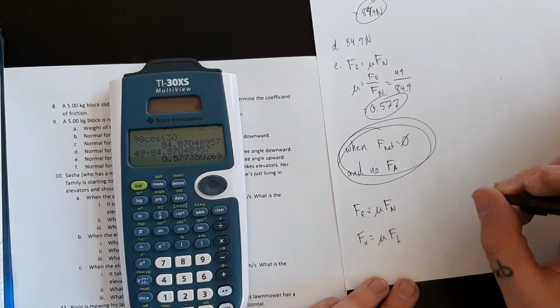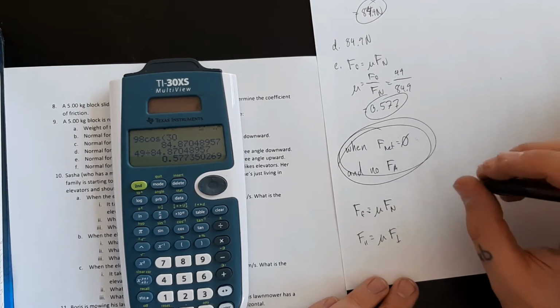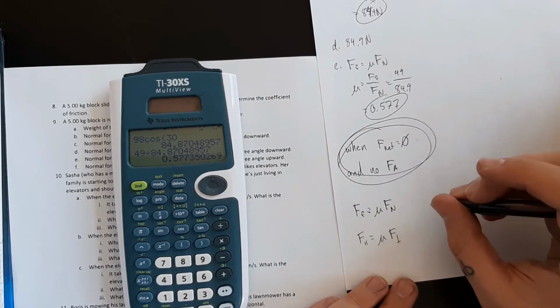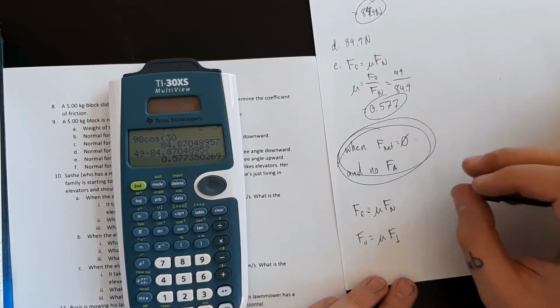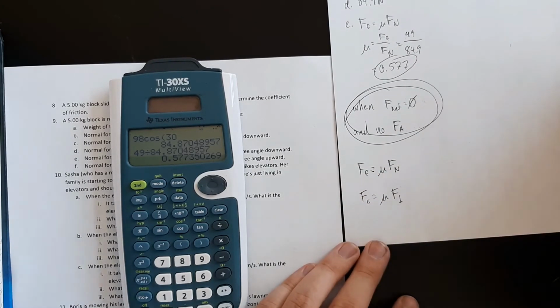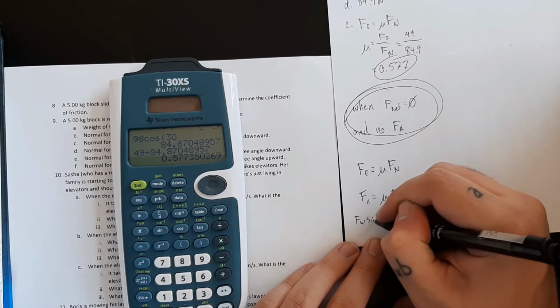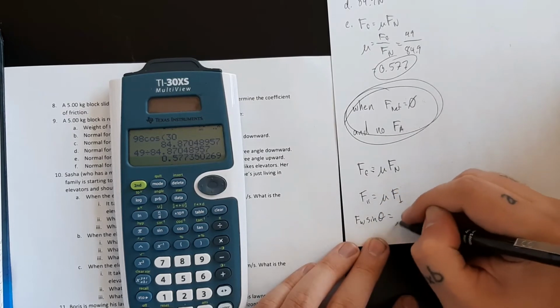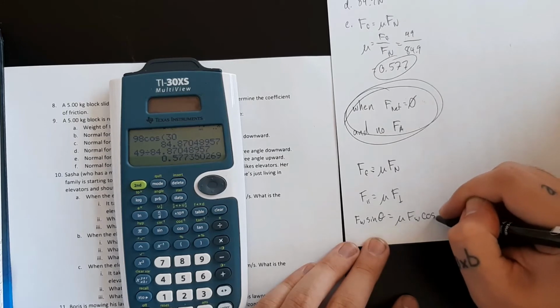You cannot use what we're going to end up getting in every situation. This is specifically for a ramp that has friction, and you are going at a constant speed, and there are no additional applied forces. All right, so when we think about F parallel, that is your weight times the sine of your angle. Your perpendicular is your weight times the cosine of your angle.